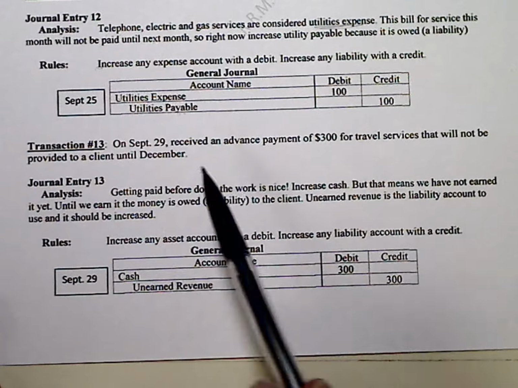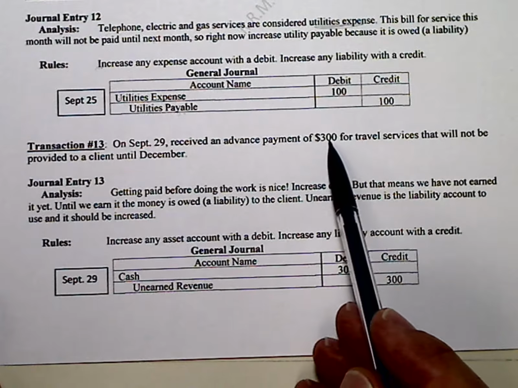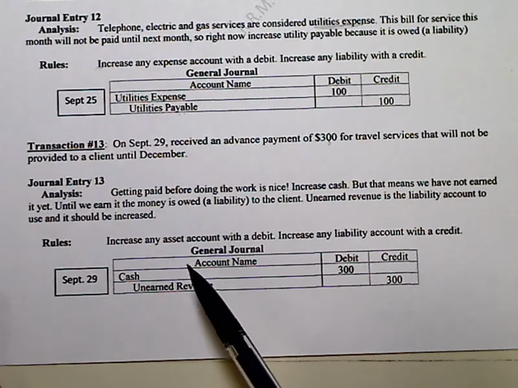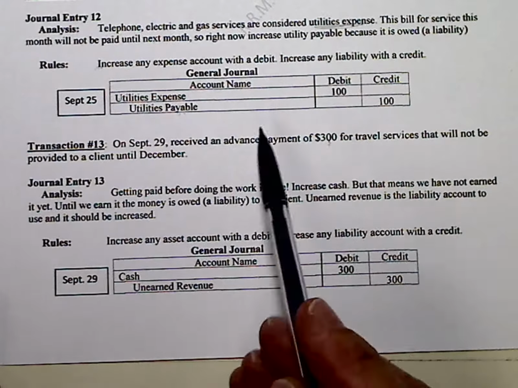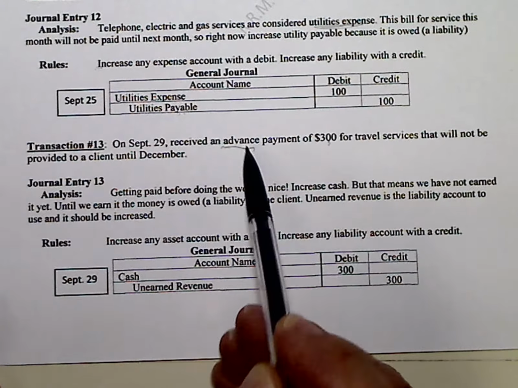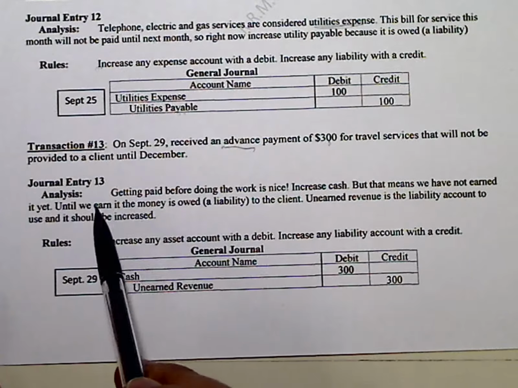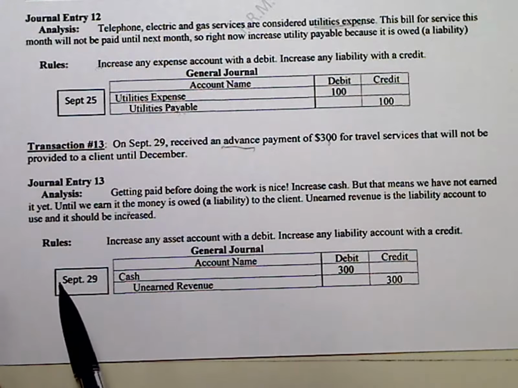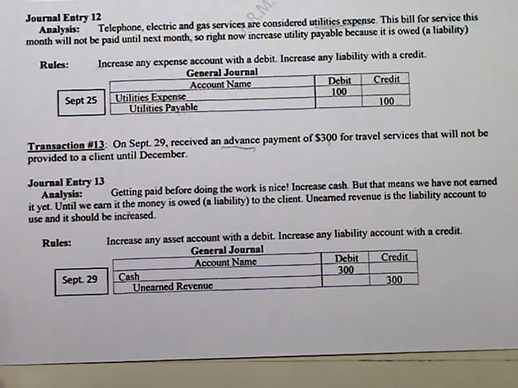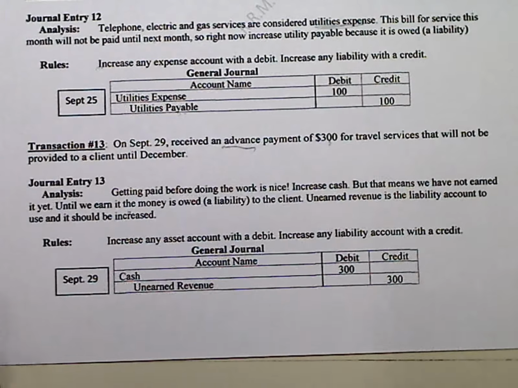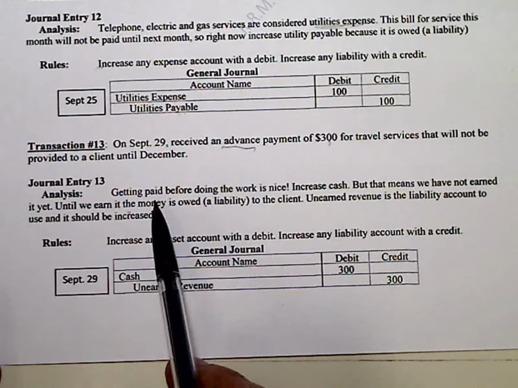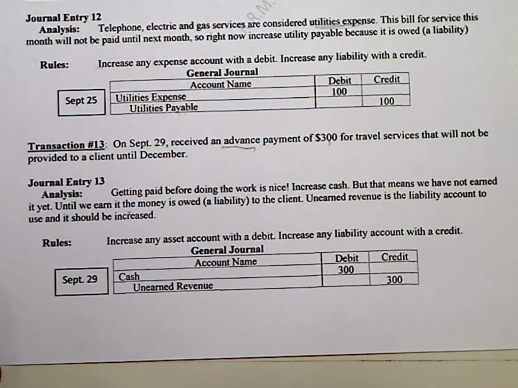Transaction 13. Oh, look at this. We had a customer we did some work for, maybe traveling around the world, going to be out of town for a while, paid us in advance of us earning it. Look at the analysis here. We're paid in advance. That's unearned revenue. Now we're going to earn it probably next month, but right now it's paid in advance, and because we have not earned it, it is a liability account.